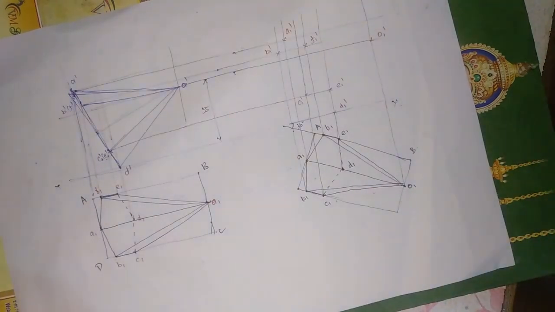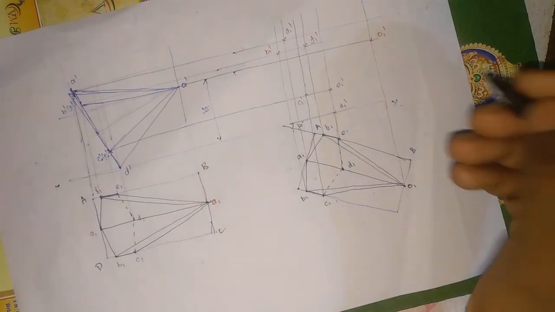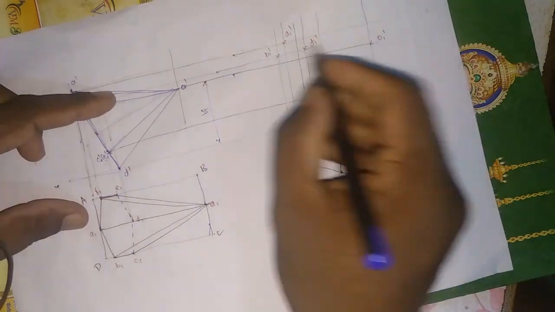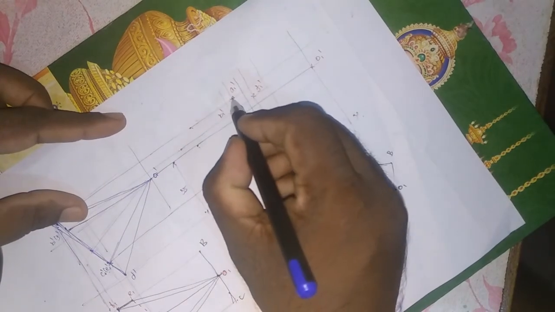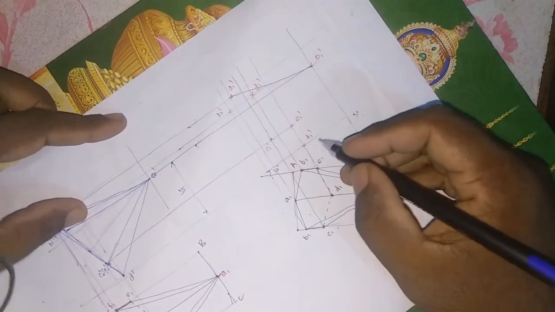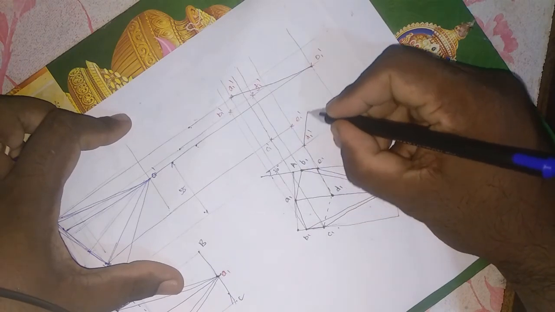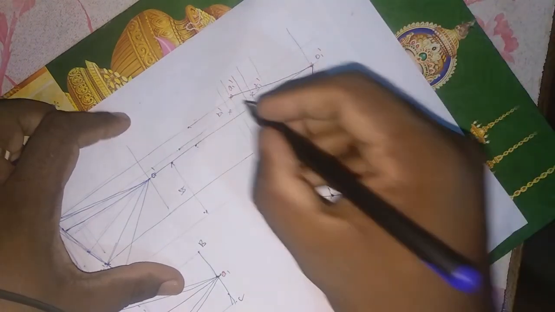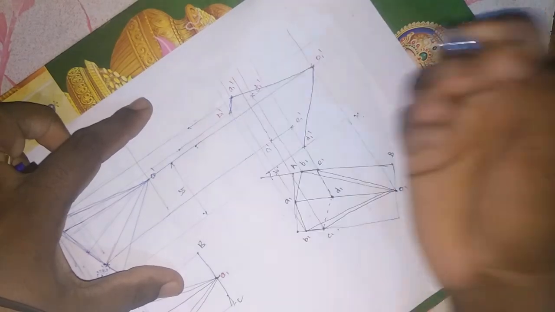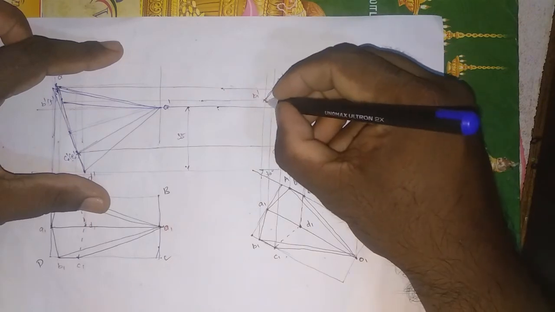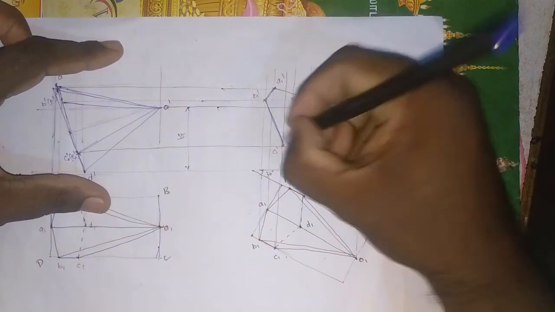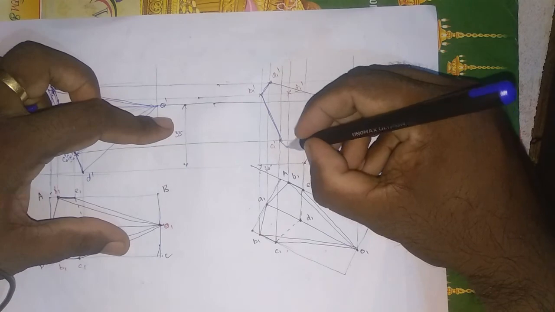Okay, now join all the points. Like the outer points A1 dash and O1 dash, similarly D1 dash and O1 dash, A1 dash and B1 dash, and B1C1, and C1D1.